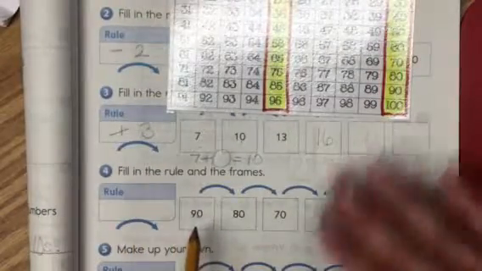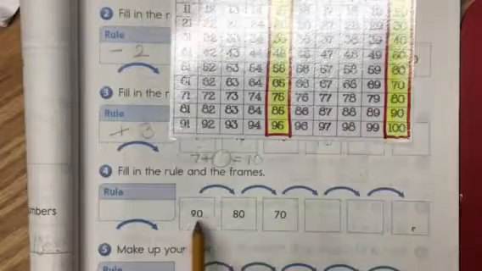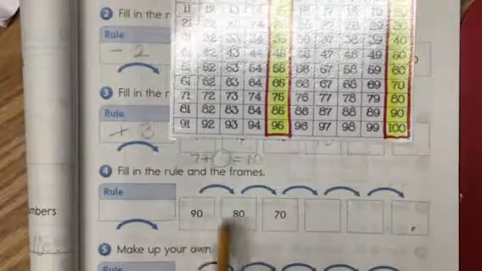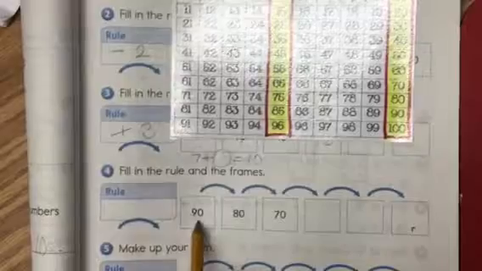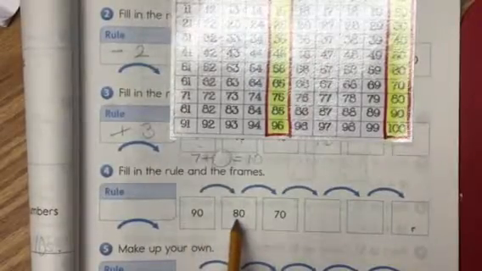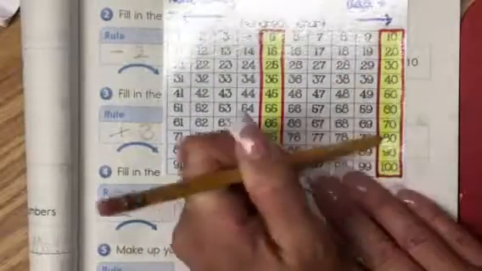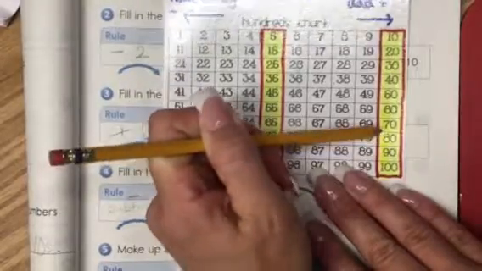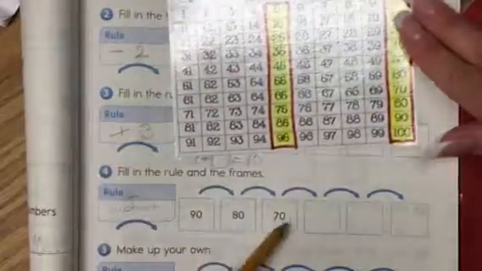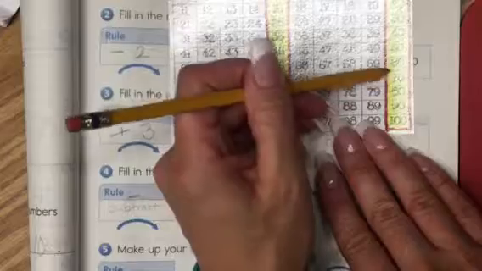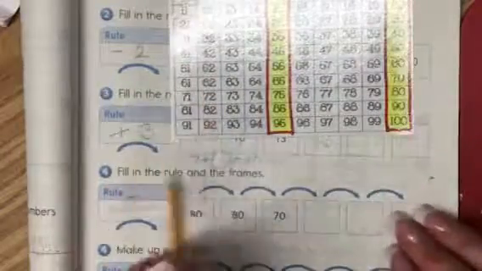Okay, I'm finding the rule again. I have to ask myself if I'm counting up or back for addition or subtraction. 90 to 80, well that is less, so I automatically know. Subtract. I am subtracting, I'm taking away. And I can look at my number chart to figure out how many I'm taking away by counting back 10. 90, 80, 70, and that is what they have given us. 90, 80, 70, then 60.